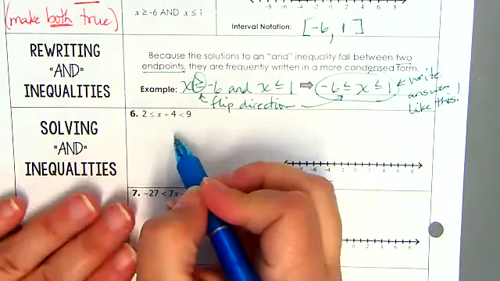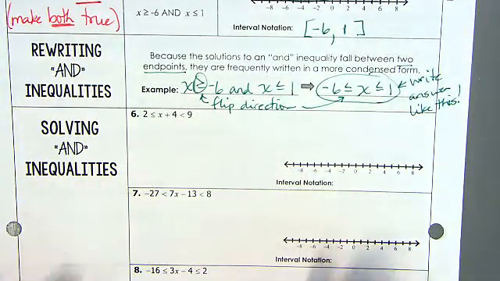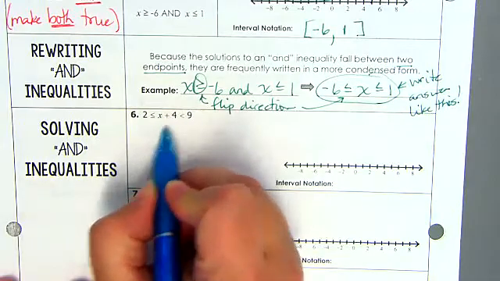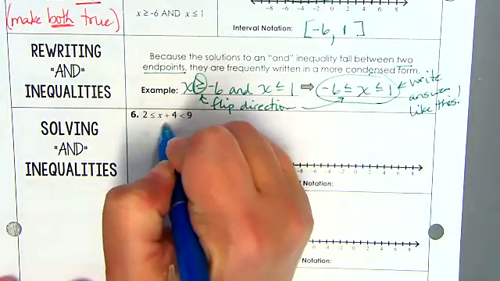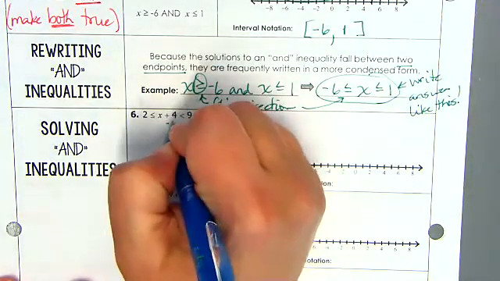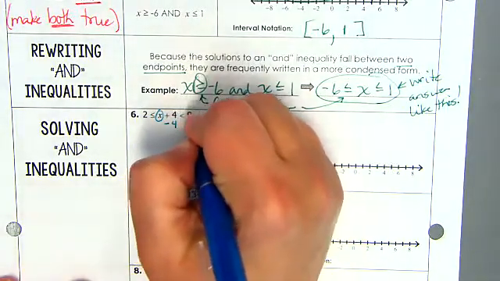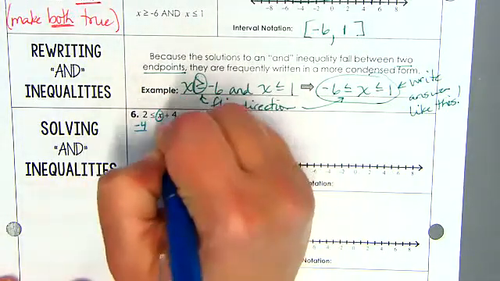Looking at number 6, the first one. I'm solving for x. I've just got to do it to both sides, so I have to do it to everything to keep it balanced. I'm going to subtract 4 because my goal is to get the x by itself. So I'm going to subtract 4 from everything.